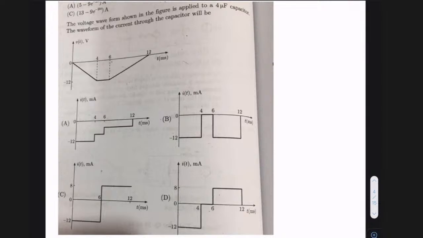So the relation is ICT equals C into dVCT by dt. Your C in this case is 4 microfarad, and then d by dt of VCT, which is given to you.